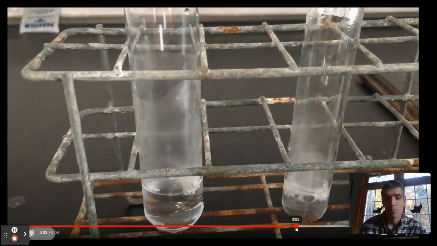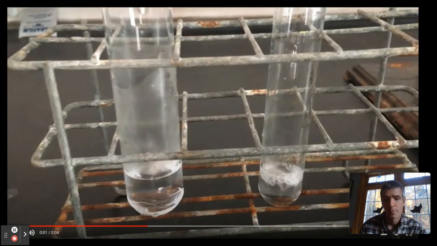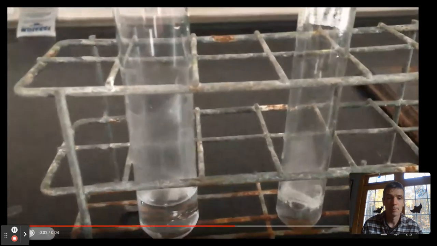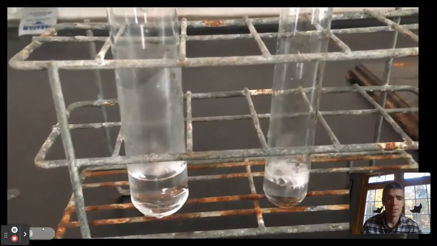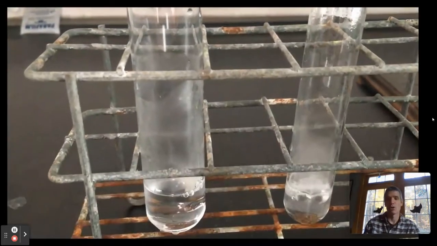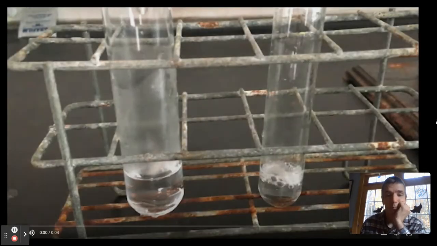If you listen quietly, when I drop the piece in the cold water, you can hear it's just a little, and then the big piece goes in, it really hisses. That's because the warmer the acid, the more it's going to be moving around and the more it's going to hit it. See, there it is. That's a much stronger reaction.